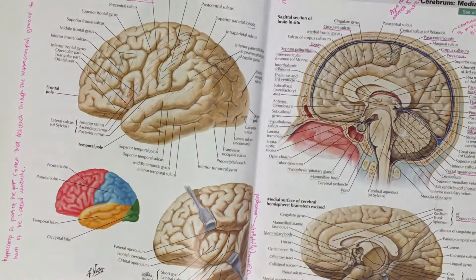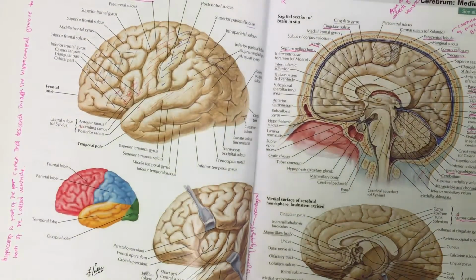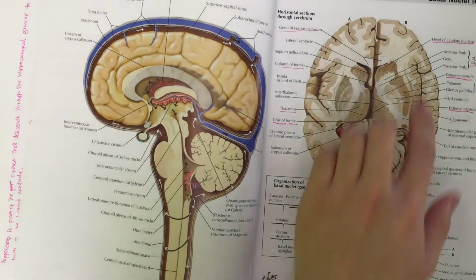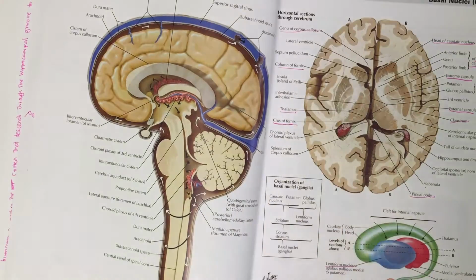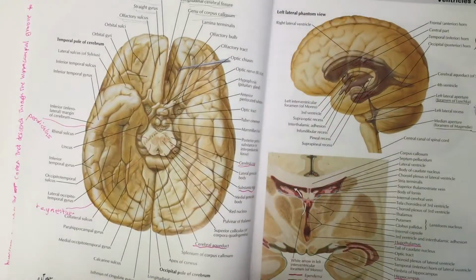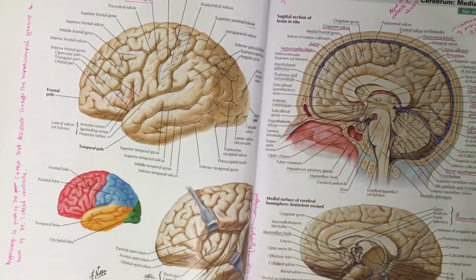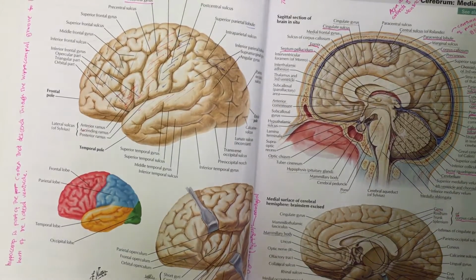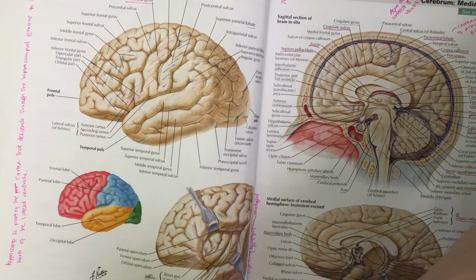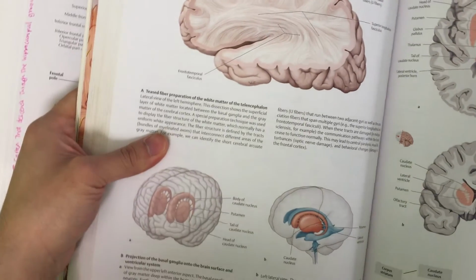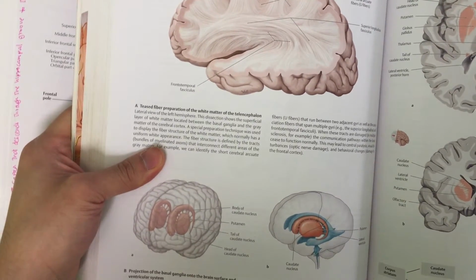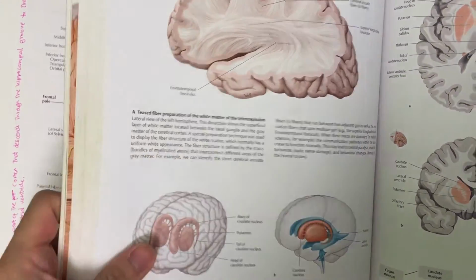Okay, so in this section, we are going to talk about the nuclei of the brain and the white matter inside the brain as well. The corpus callosum is probably the most important part because it's the structure that you can show and you have to tell the teacher. The best thing to do, well, it's going to be hard to understand, but with the right pictures, you'll be able to visualize what's going on.